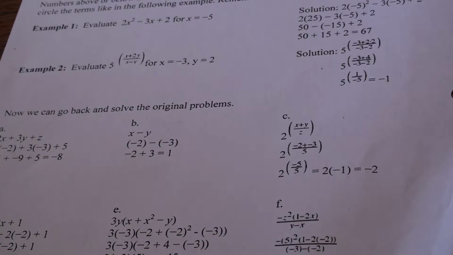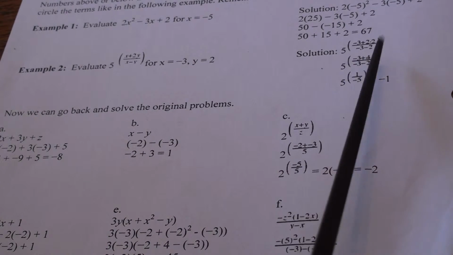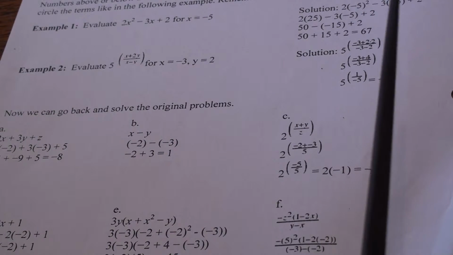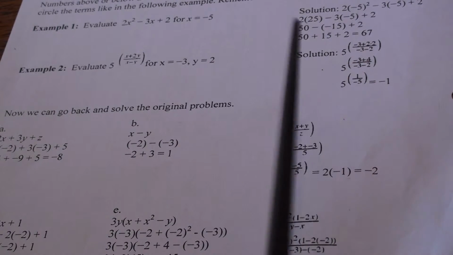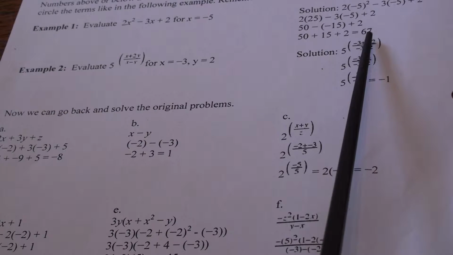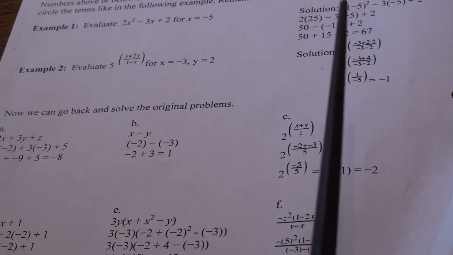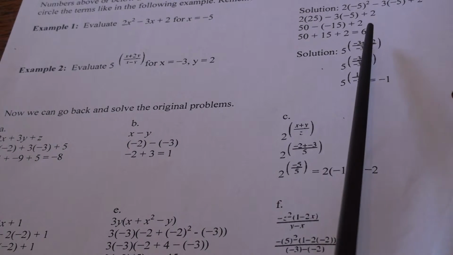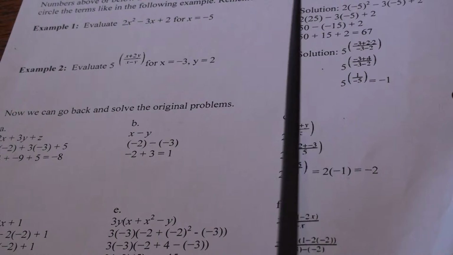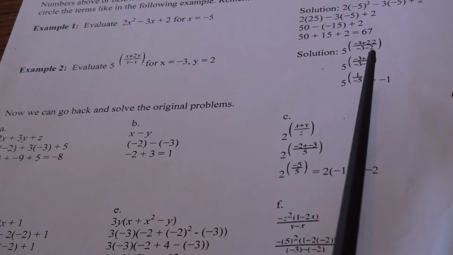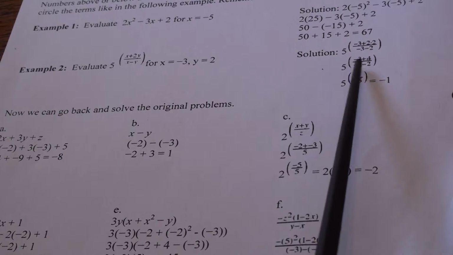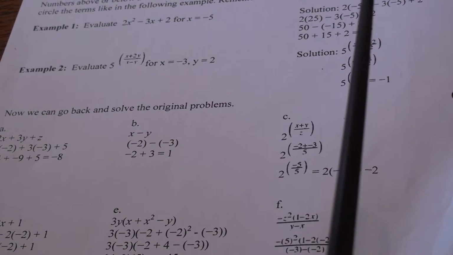minus 2. We want to take care of everything inside the parentheses first, and this time we have addition and subtraction and multiplication and division. So the 5 we're just going to leave alone for the first few steps. We want to take care of any addition, multiplication, or division on the top and on the bottom separately. So 2 times 2 becomes 4. There's no other multiplication. So now negative 3 plus 4 becomes 1. And negative 3 minus 2 becomes negative 5.